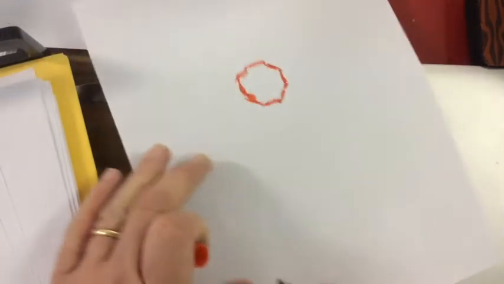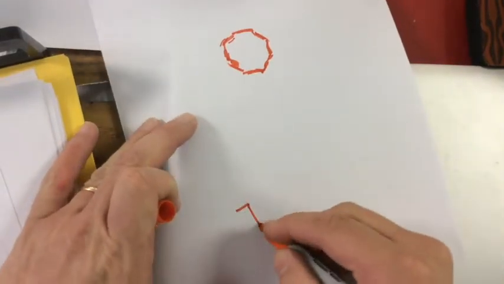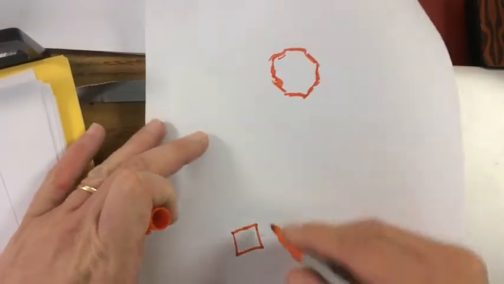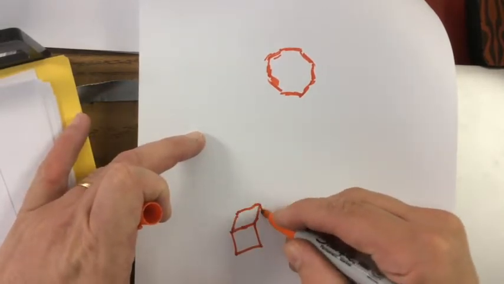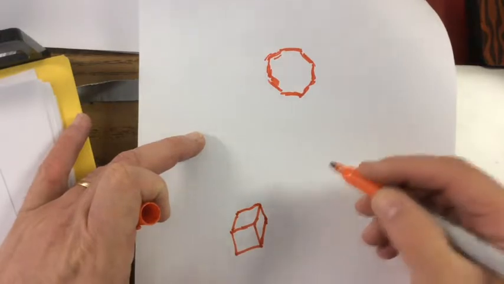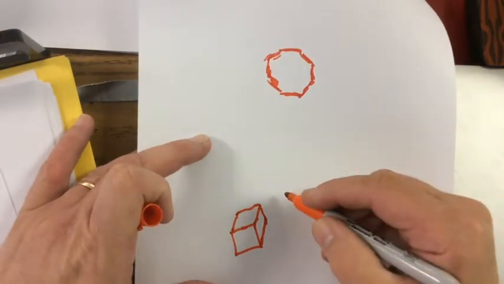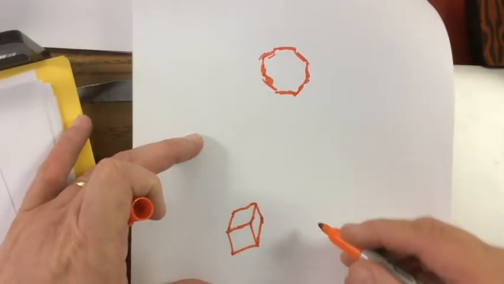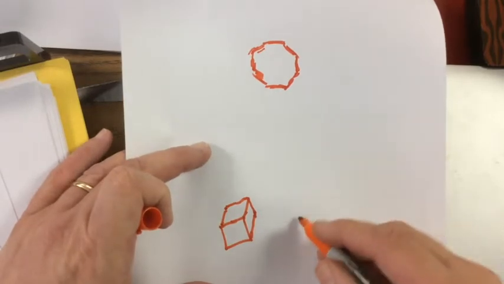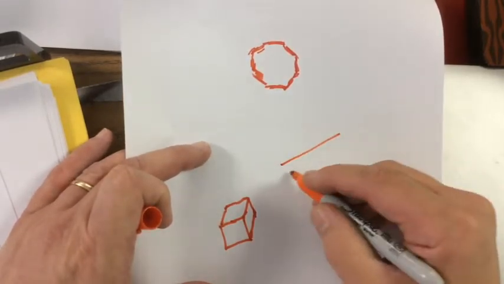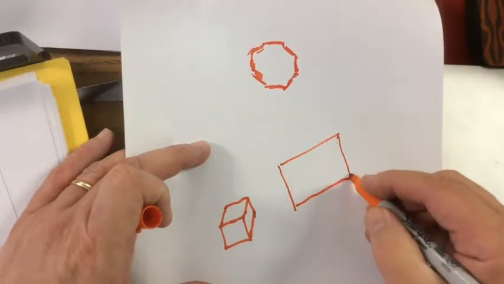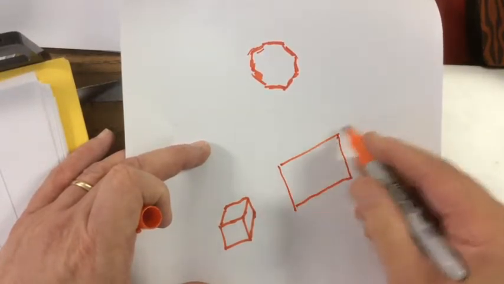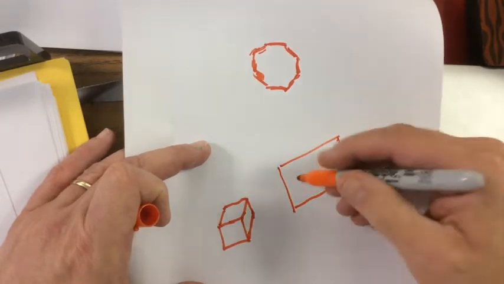Here's how volume works. Just like area was the number of squares you could fit in a two-dimensional shape, volume is the number of unit cubes you can fit into a three-dimensional shape. Easiest way to figure that out, for example, if you were looking at this room that we're in right now, let's say this is from the ceiling, I'm looking straight down.